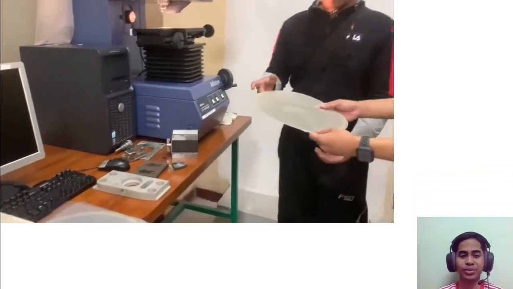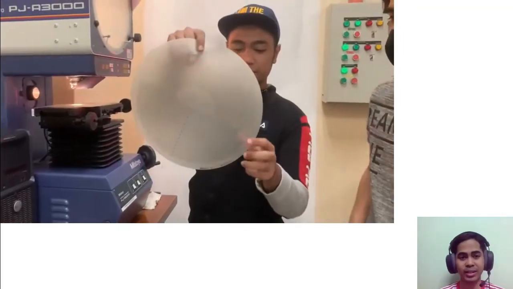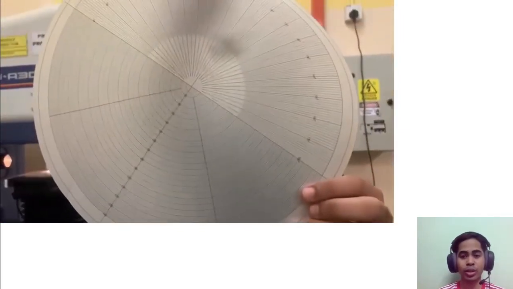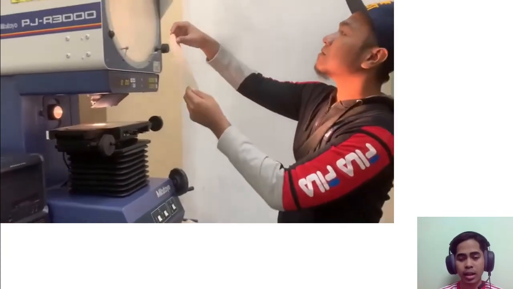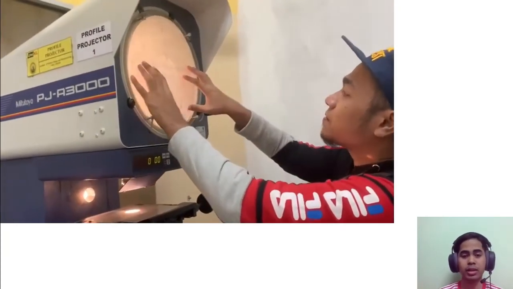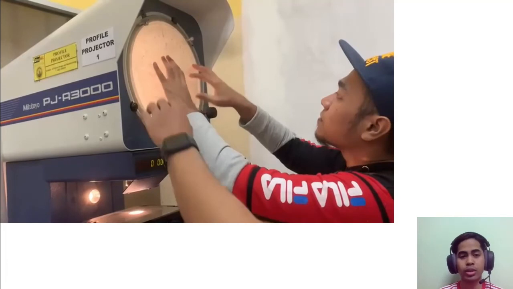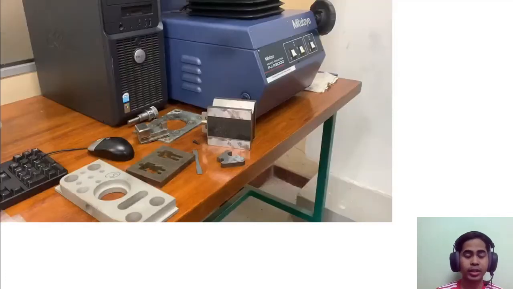Commonly, we have to power on the switch for the machine. In my friend's hands, this is used for the first step. We have to take this. There are different types, which I will tell you about in a later video. This is called an overlay chart. We have to put it in the profile projector because it will show the angle. Let's continue to the next video.